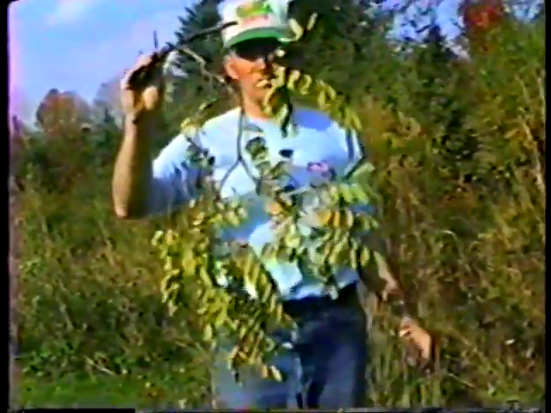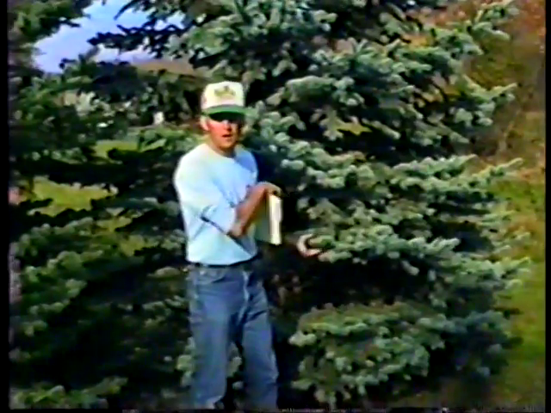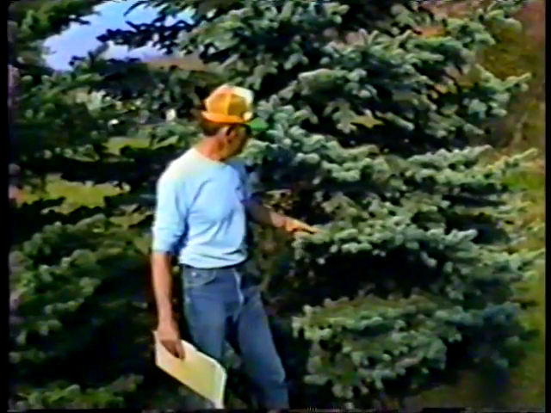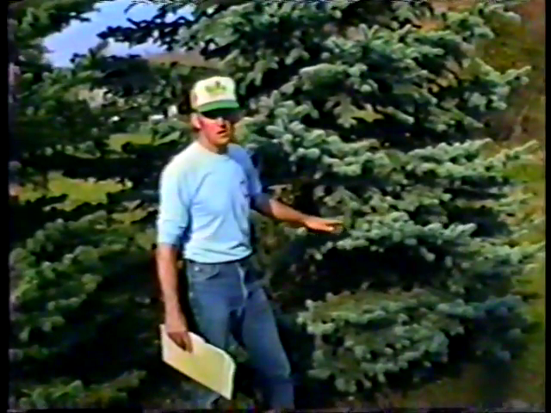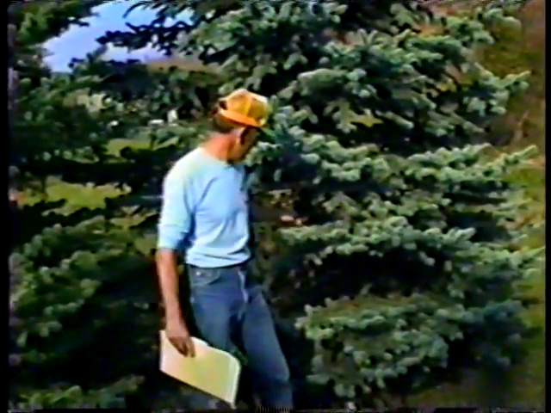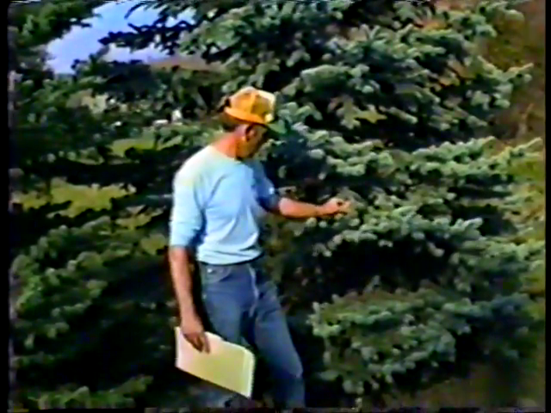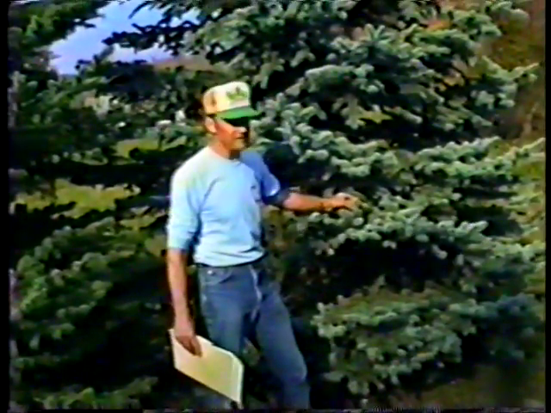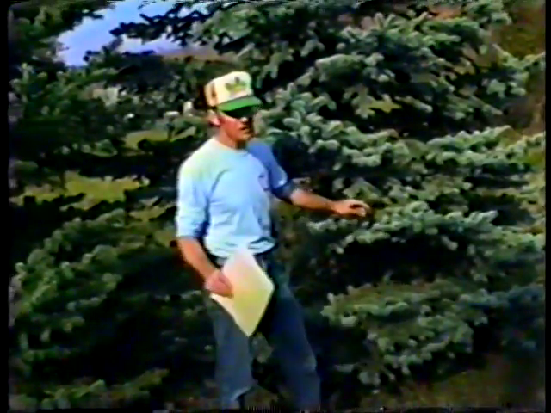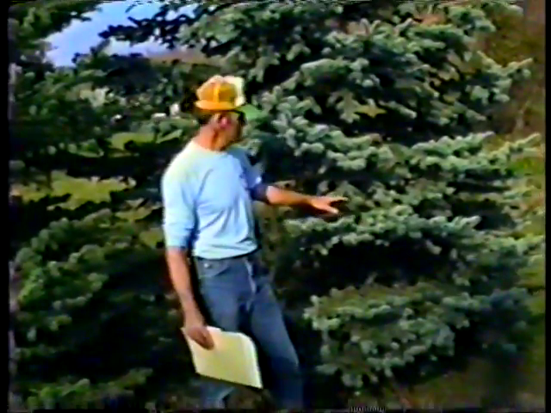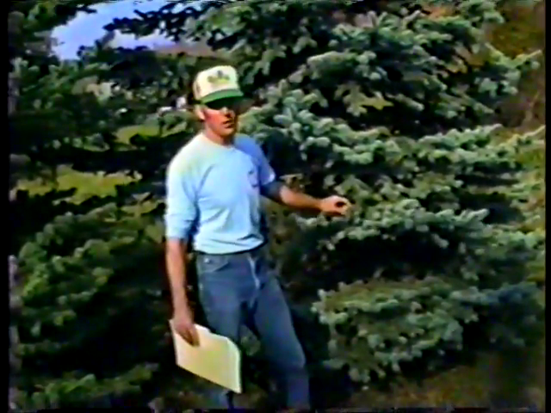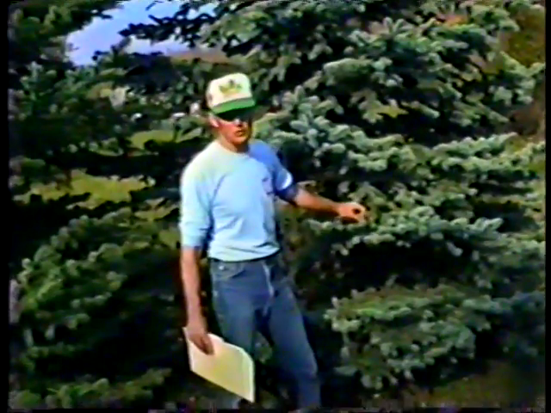All right, let's see if we can find two more. This tree right here is a member of the spruce family, and I hope you all can see the bluish tint to its foliage. It's easy to remember. The individual needles are somewhere between 5/8 to 3/4 of an inch long, but the most distinguishing characteristic of this tree is the bluish hue given off by the tree, and that's why it's very well known as the blue spruce.